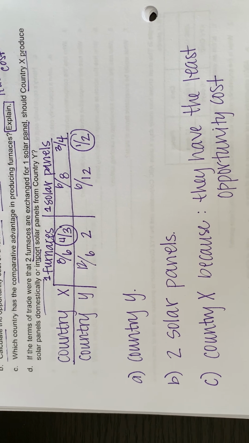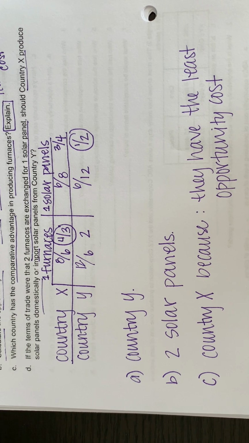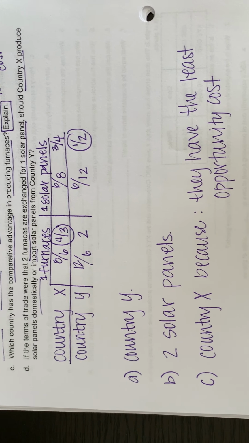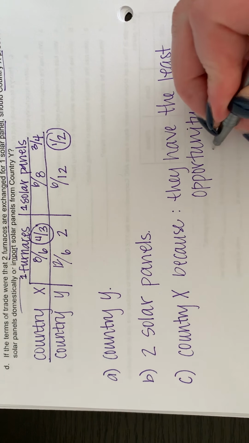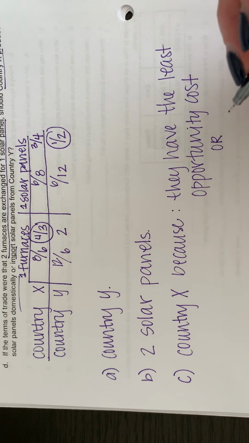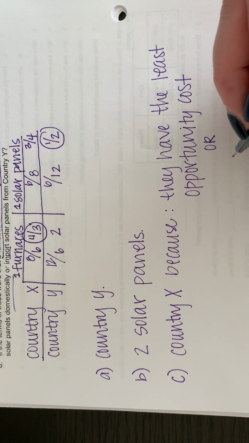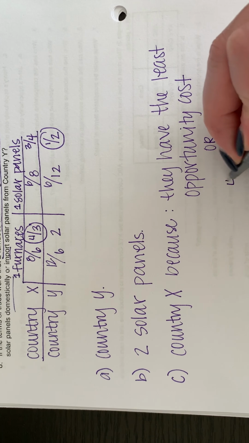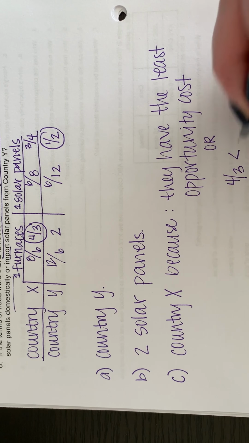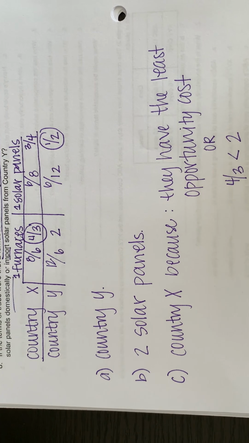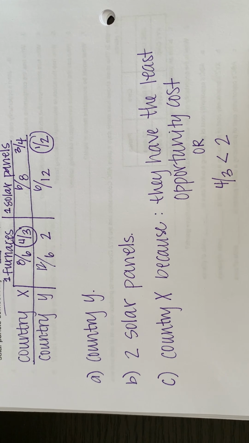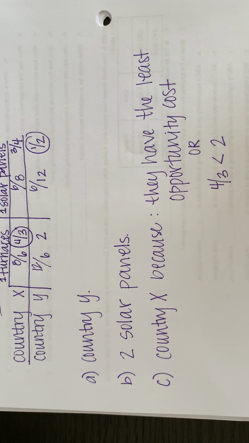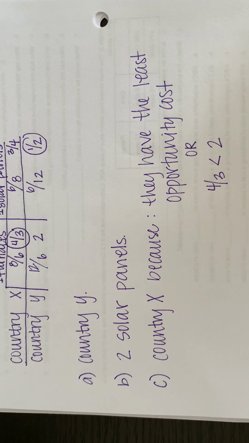So that's the first way that you can explain why country X has the comparative advantage in furnaces, is because they have the least opportunity cost. Or your explanation could say that 4/3 is less than 2. And either one of those would be perfectly acceptable to explain why country X has the comparative advantage.